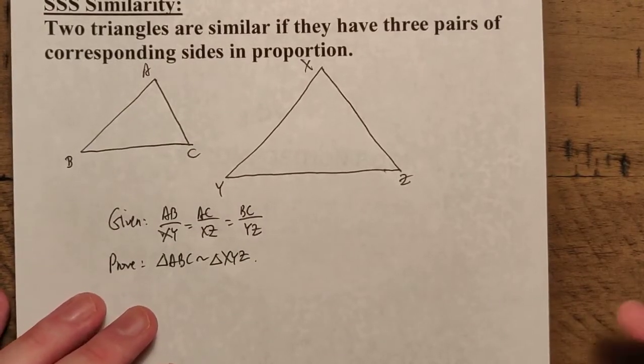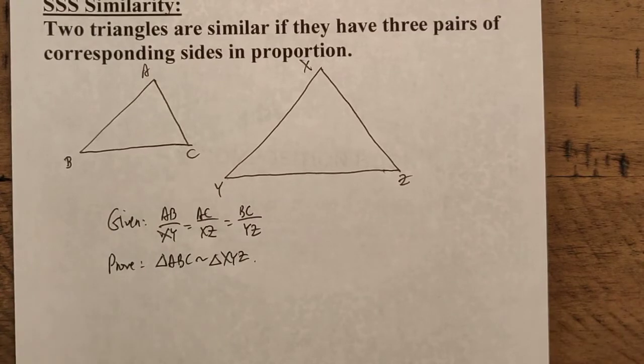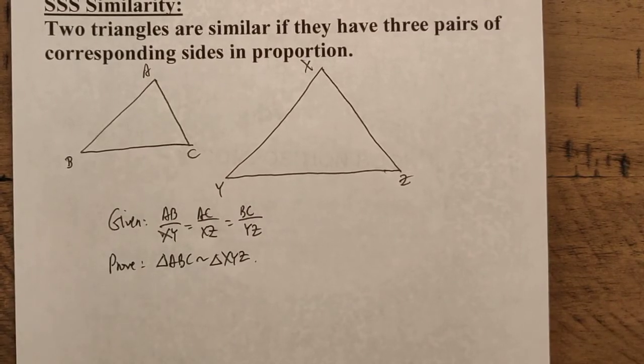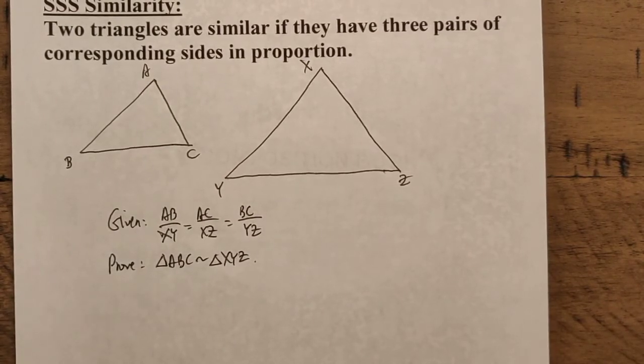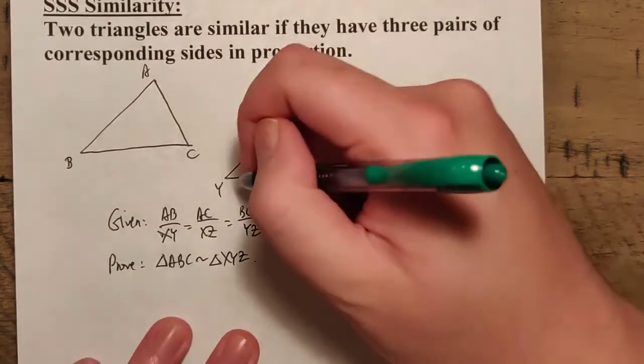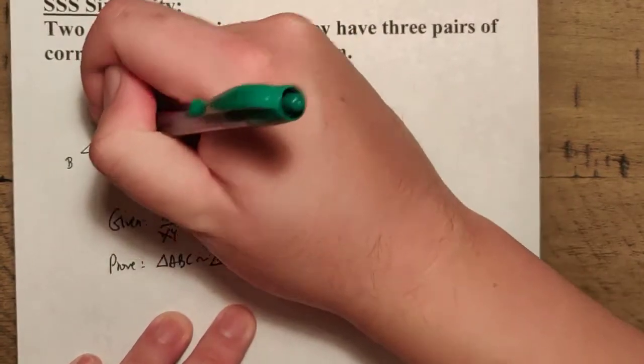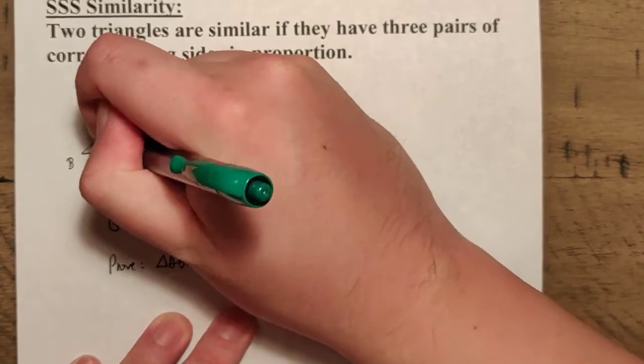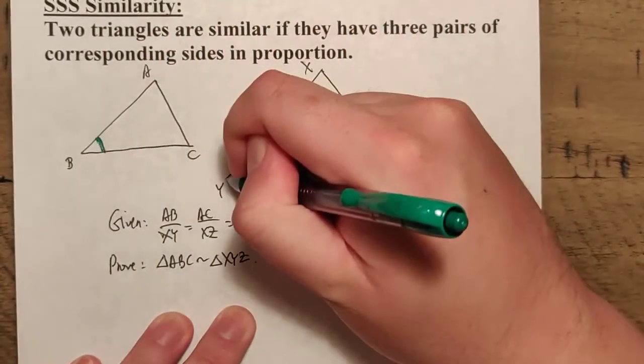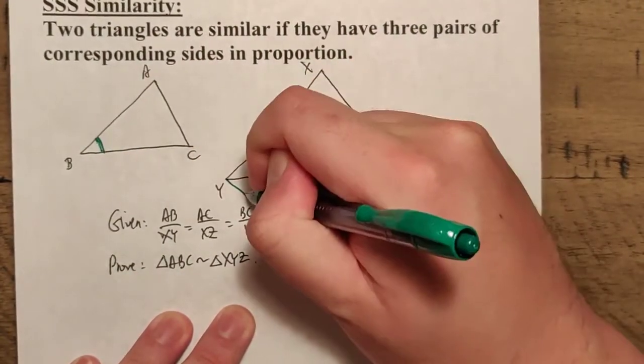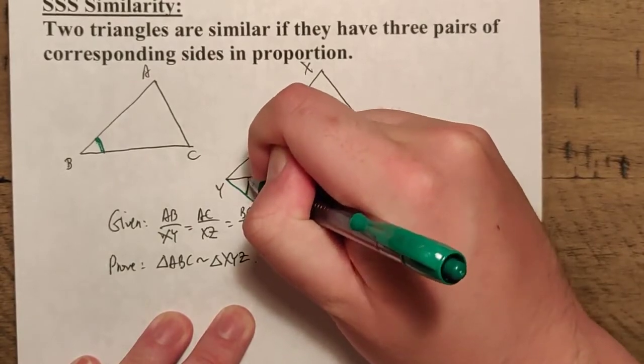All we know at this point is side, angle, side, and angle, angle. And angle, angle we're a lot more familiar with. So this is what I'm going to do. I'm going to create a new triangle here. I need to create something like this. This angle B, I'm going to copy it down here.